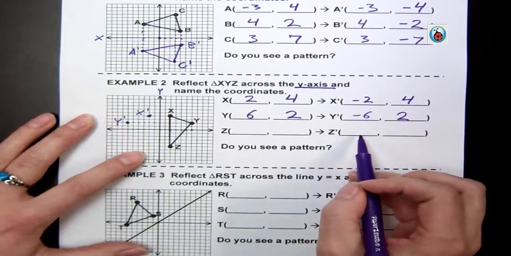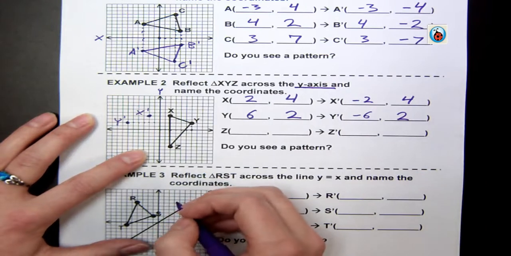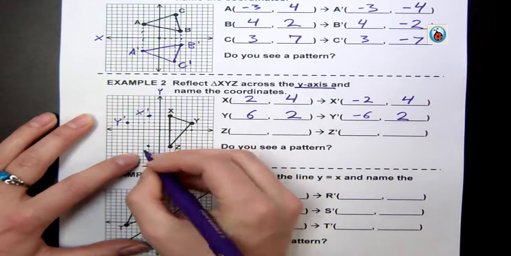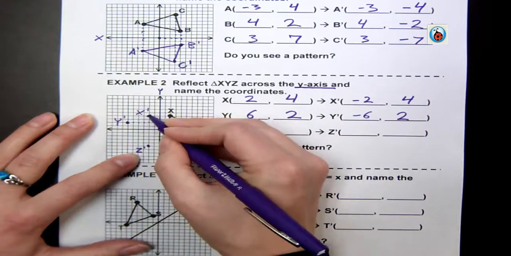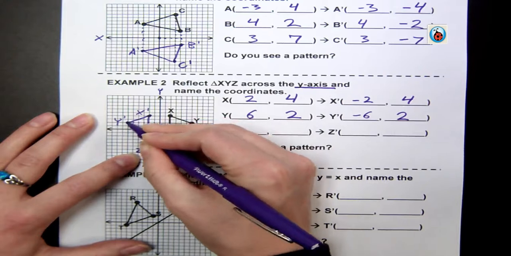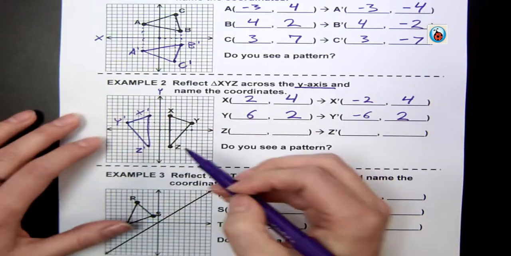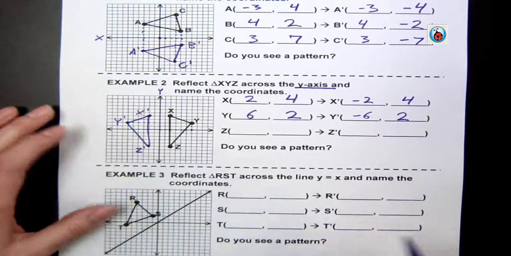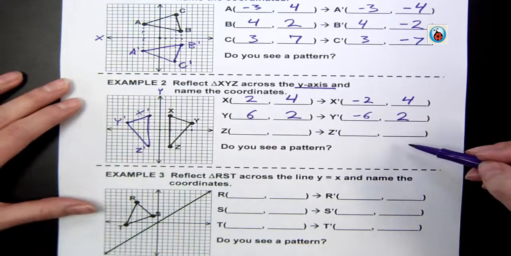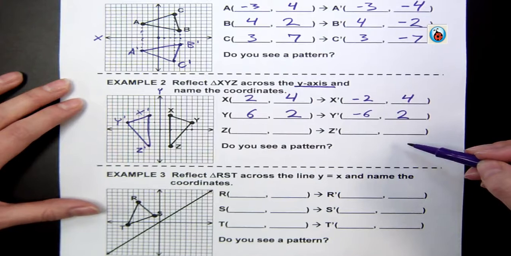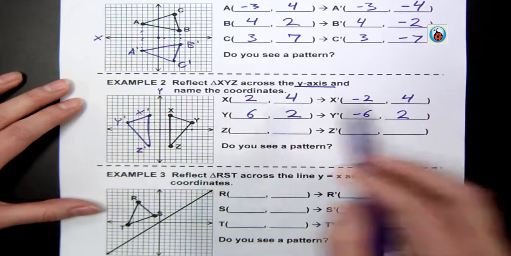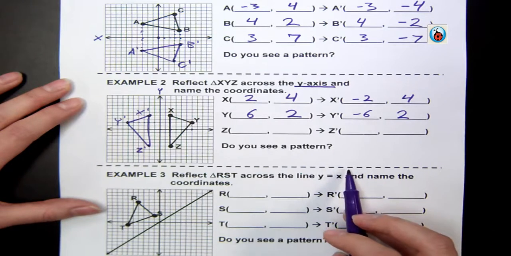On your own paper, go ahead and write the new coordinates for Z, and then graph it. When you graph it, it should look like this. And so we check to see, it does look like we have the same triangle here, it's just been flipped over across the y-axis. Can you see a pattern with our points here? So with the point that I gave you and the one you figured out by yourself, can you see the pattern of what has changed? Go ahead and write that down.